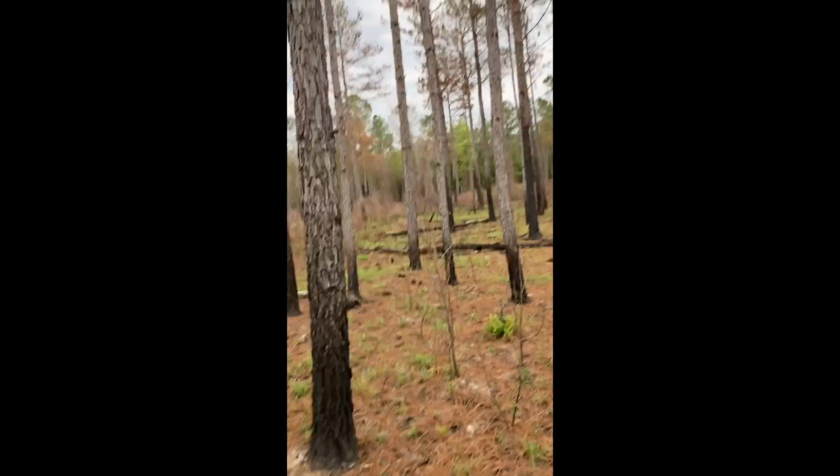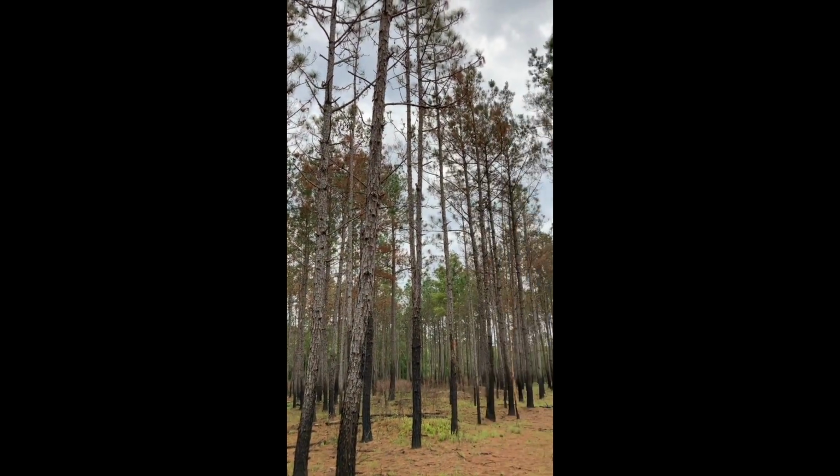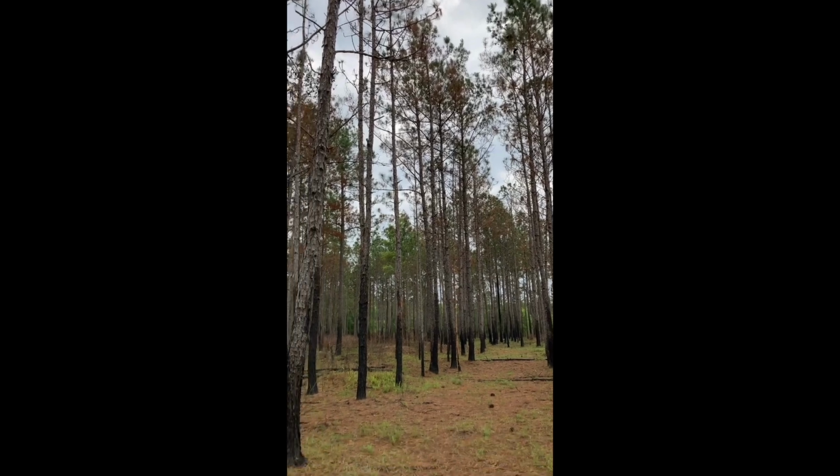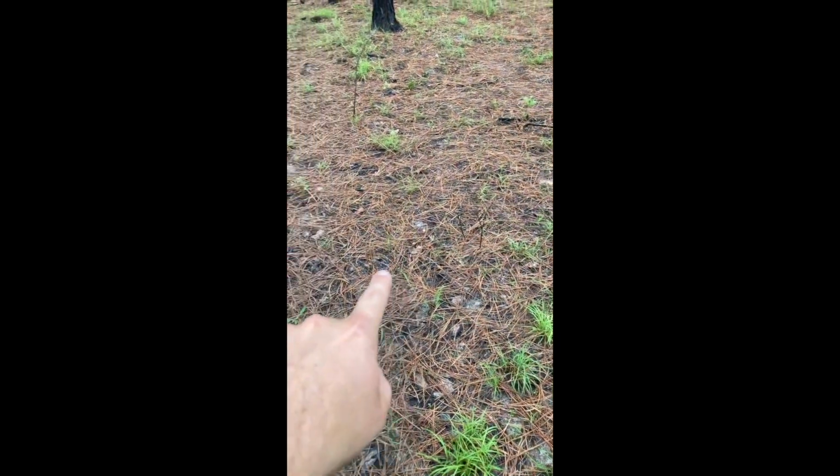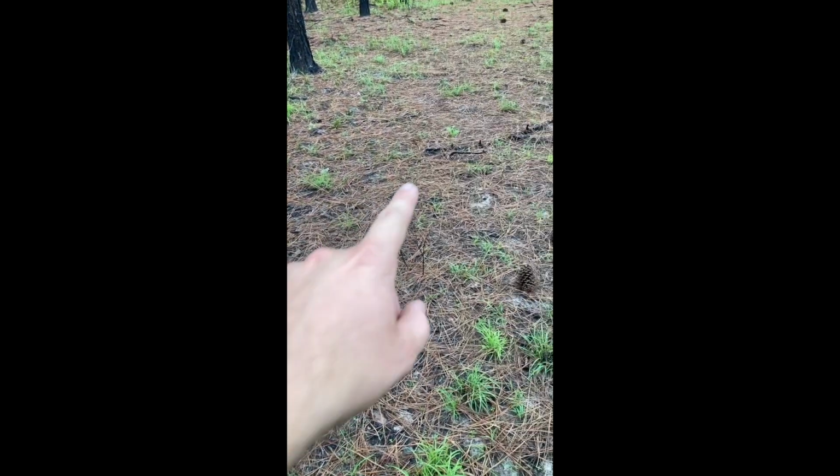Overall, I think we did a really nice job on this burn. I will say the one thing I think we could have done a little bit differently was our ignition. We did get some crown scorch or some needle scorch. You can see it in some of the trees right here, which they'll definitely survive, but you can see all the needles on the ground here that have fallen off already. And all these trees will make it, no problem. But from an ecological perspective, it's not really that big of a deal.